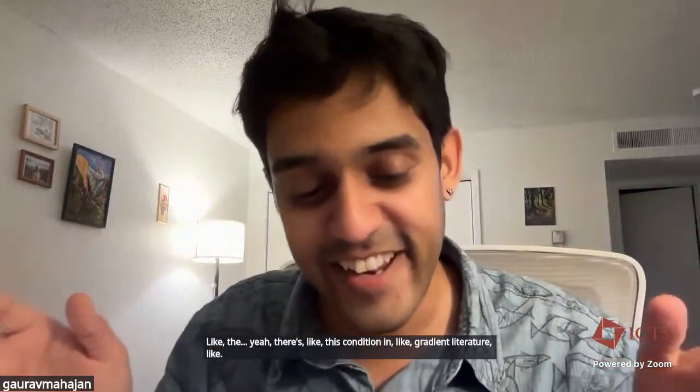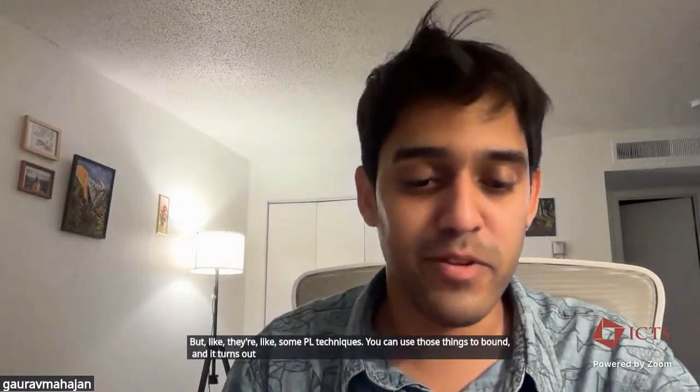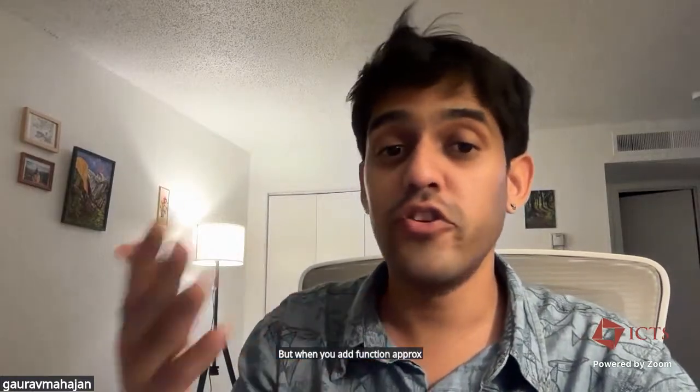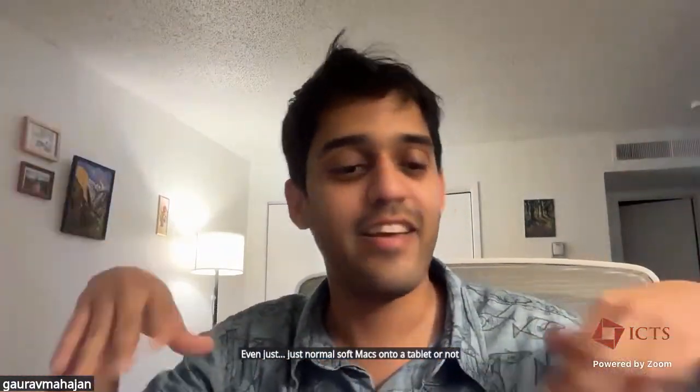But that's simple, right? There's this condition in the gradient literature, the PL condition: proving gradient descent convergence is hard, but there are some PL techniques you can use to bound it, and it turns out to be super simple to prove. But when you add function approximation, or you move from tabular to even just normal softmax, not even the linear thing, it's super non-trivial. It took me forever to work that out.